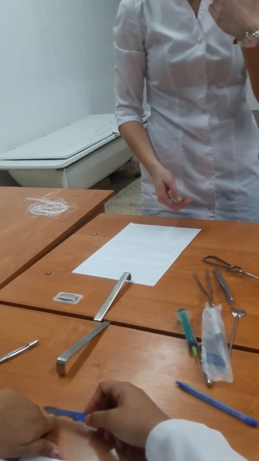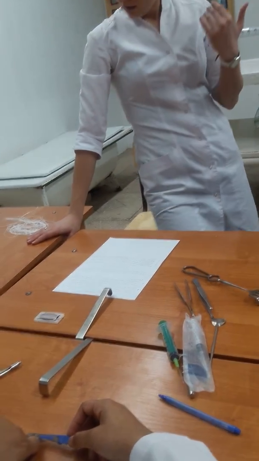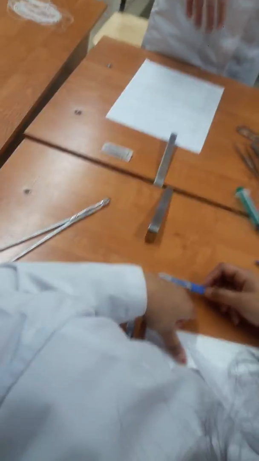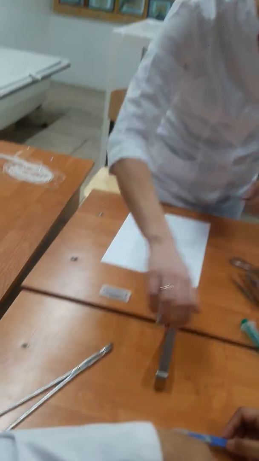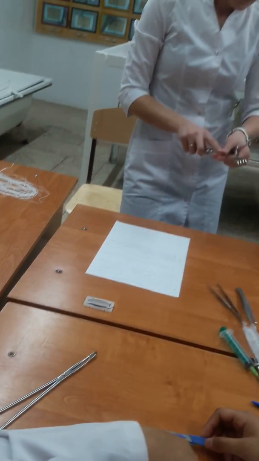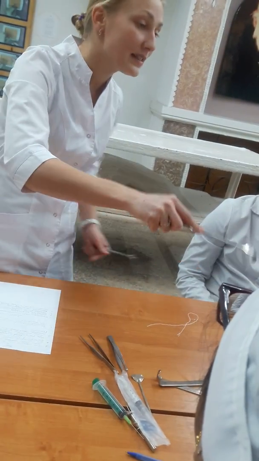I'm an assistant. My main goal is to help my surgeon. So if we use these hooks, you need to take them this way. Sometimes this way.